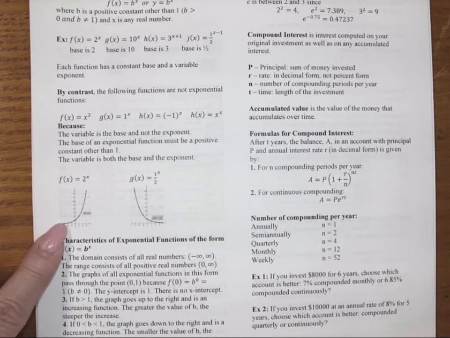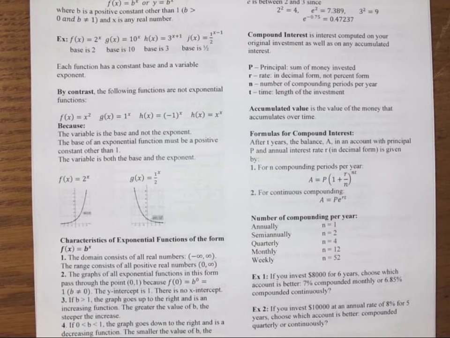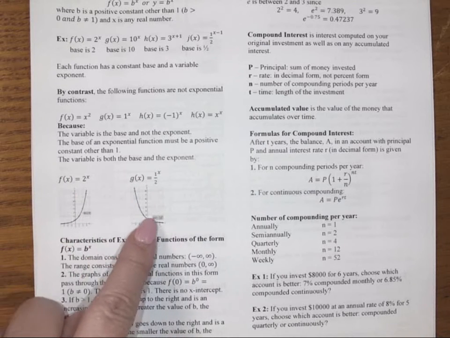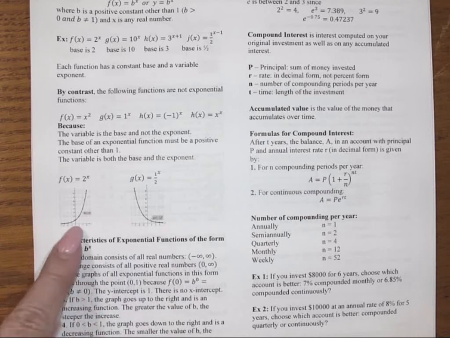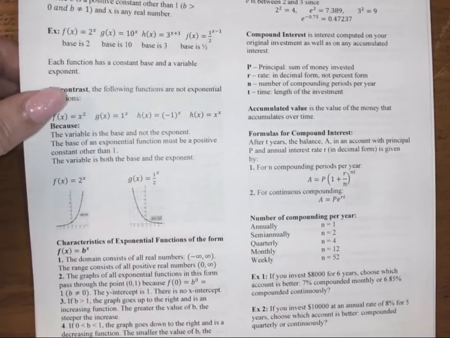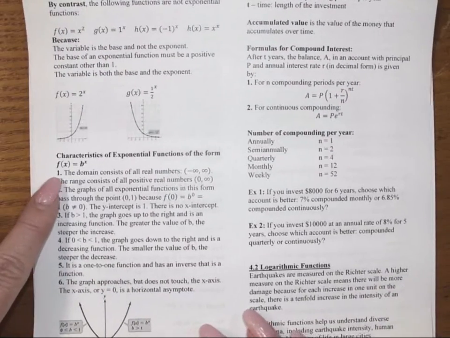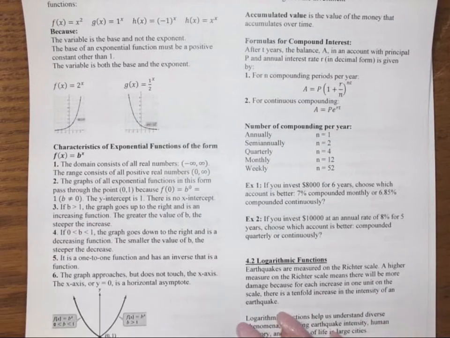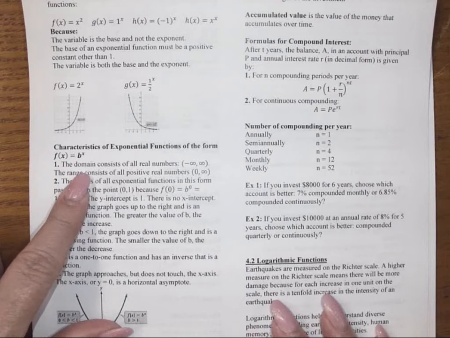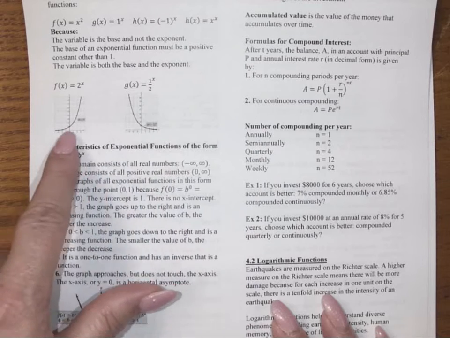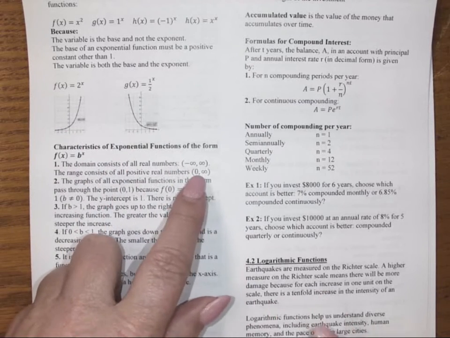So here is what a graph of f of x equals 2 to the x looks like. It's going to grow exponentially. If it is g of x equals 1/2 to the x, you notice that it actually decreases. Both of these head towards what we've talked about in the past, the asymptote equaling 0. So there are some characteristics of exponential functions of the form f of x equals b to the x. The domain consists of all real numbers, so negative infinity to infinity. The range is all positive real numbers, so from 0, not including 0 because it won't reach 0 because of the asymptote, going up to infinity.